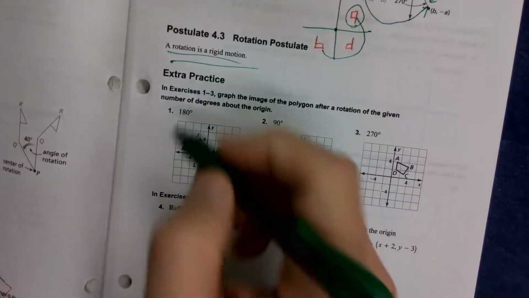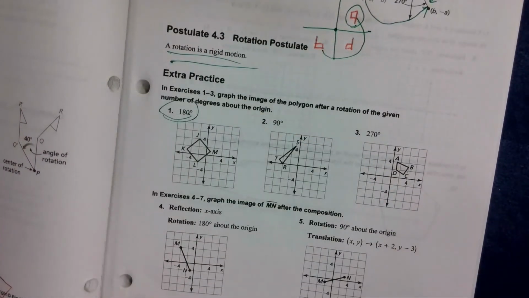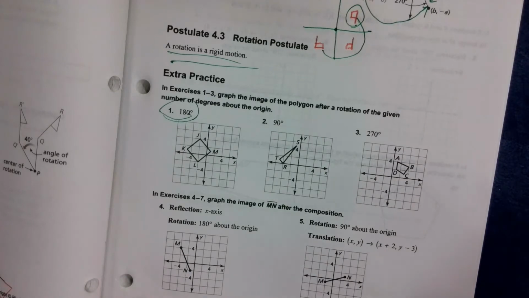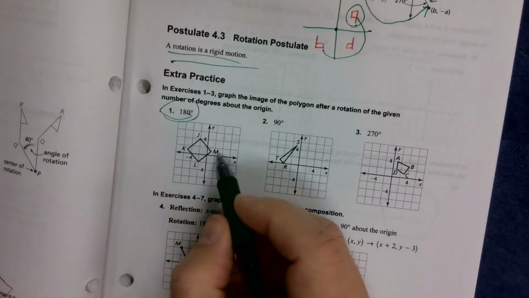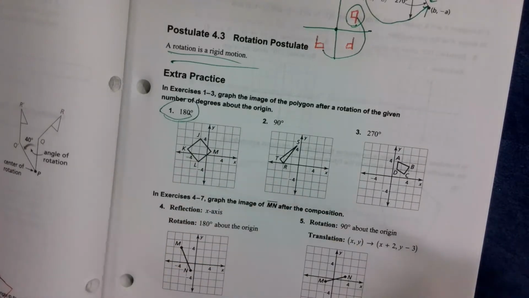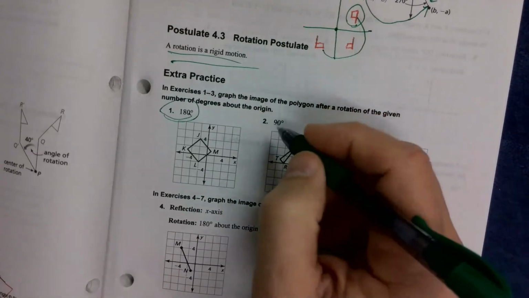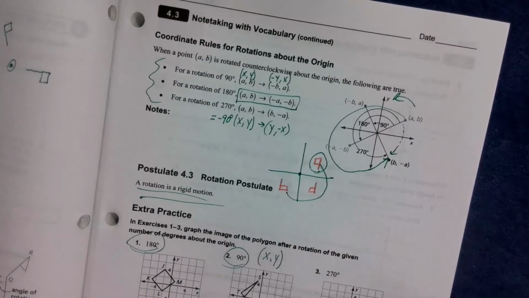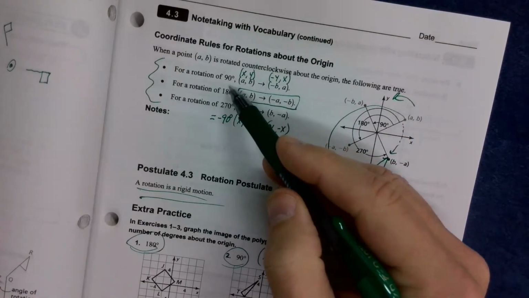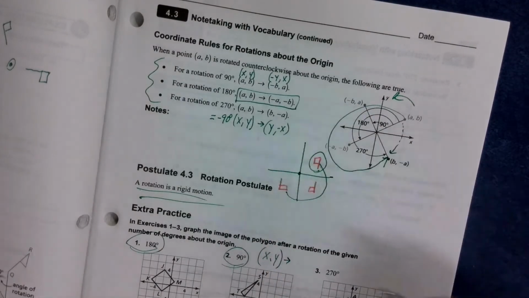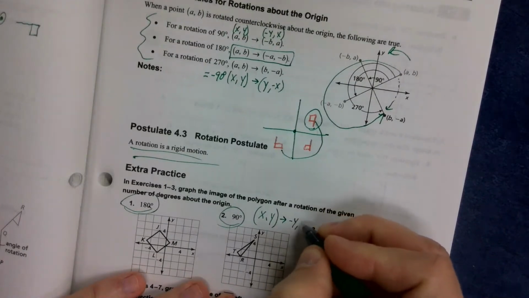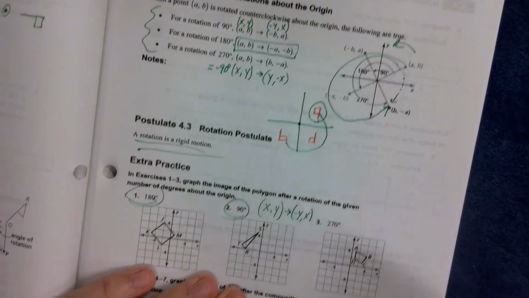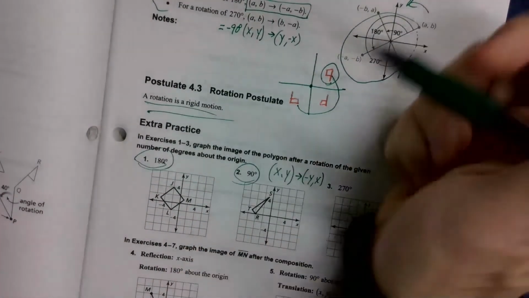So here we go. So this one says do a 180 degree rotation. So again, you're just going to take this shape and you're going to flip it over the y-axis and then flip that image over the x-axis. If you want to do a 90 degree rotation, you're going to take all the x comma y coordinates, and you're going to change them. You can see this right here. 90 degrees becomes negative y comma x. Negative y comma x.